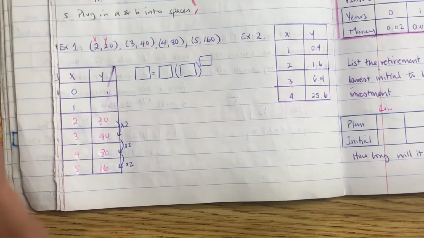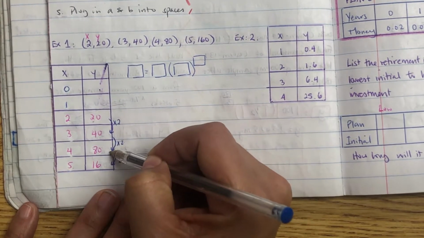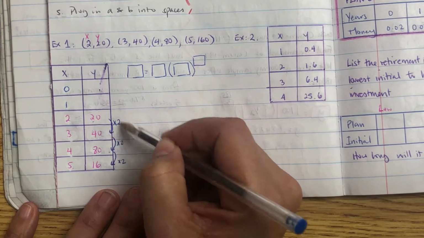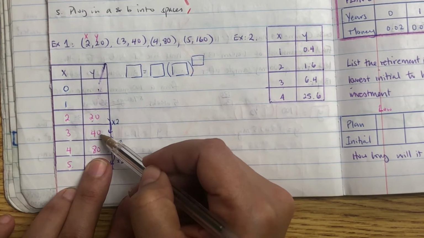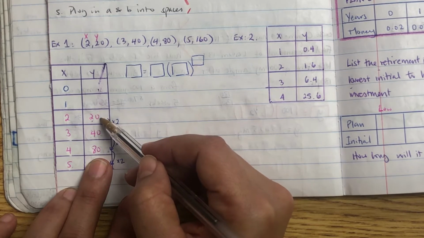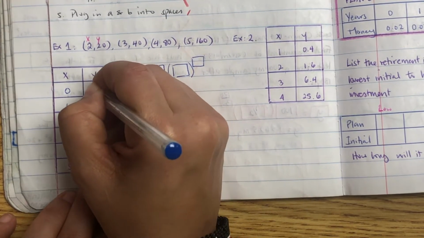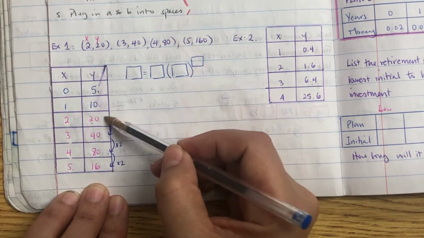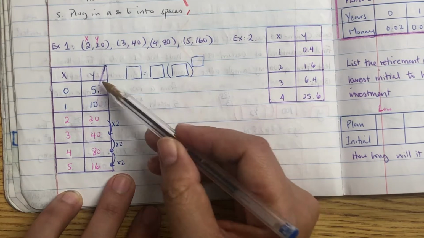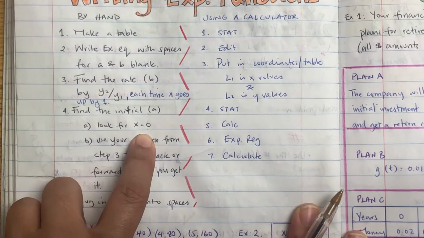All right. So if I'm multiplying by 2 each time this way, if I go backwards, what would I need to do to get to the previous number? Divide by 2, because it's the opposite, right? So 80 divided by 2 is 40. Divided by 2 is 20. Divided by 2 is 10. Divided by 2 is 5. And I've now found what my 0 is. So going forwards, you're multiplying. Going backwards, you're dividing. So now I found my initial, when x is equal to 0.